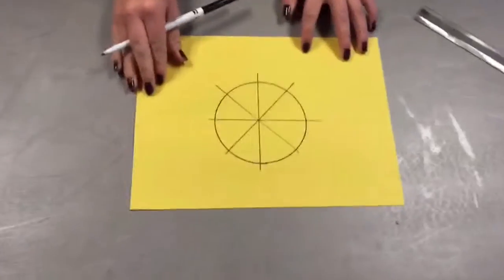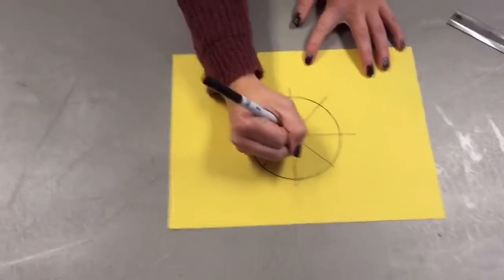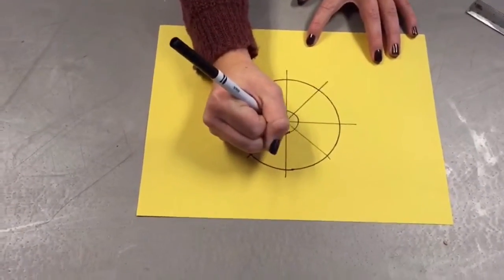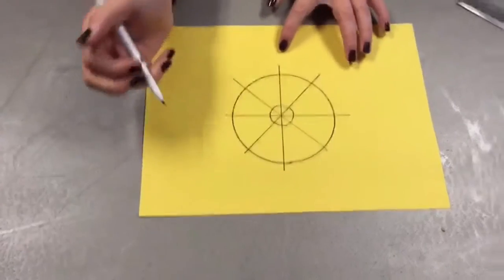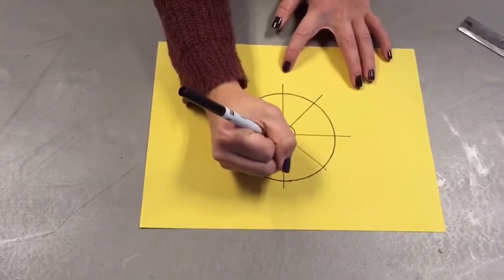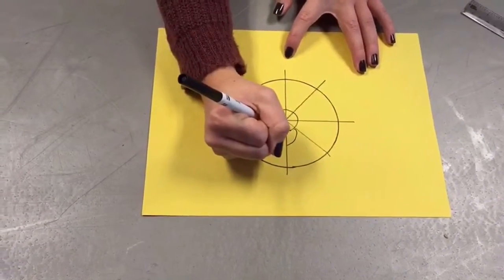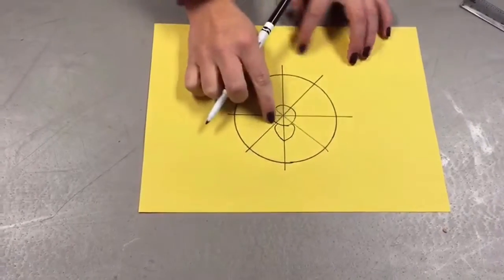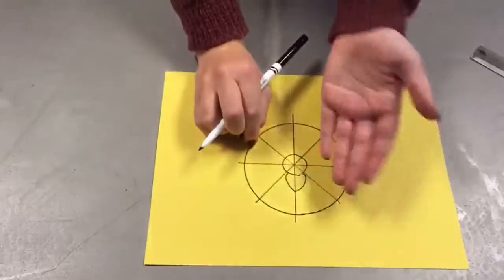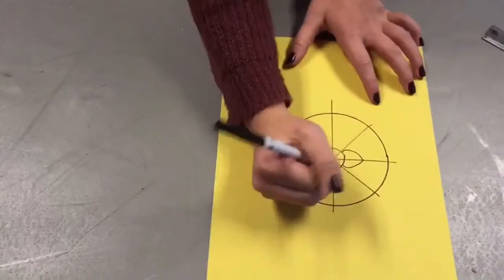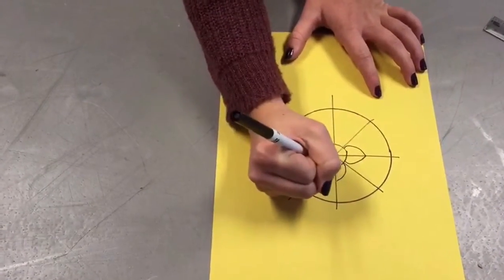Then after that you could draw a circle in the middle. Then start to make shapes that have symmetry on both sides. That's a shape that on both sides, if you flip it, it's the same. So I'm going to do that all around.